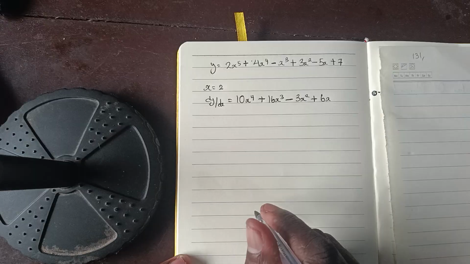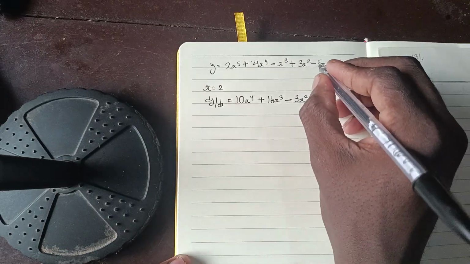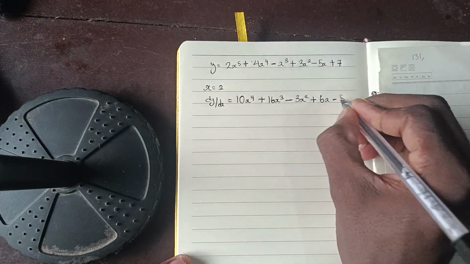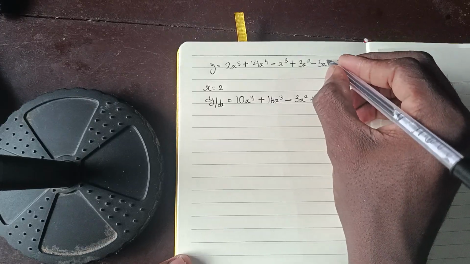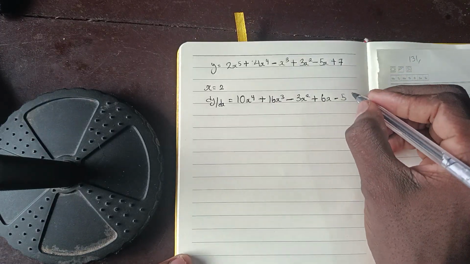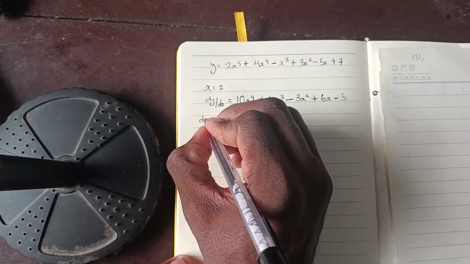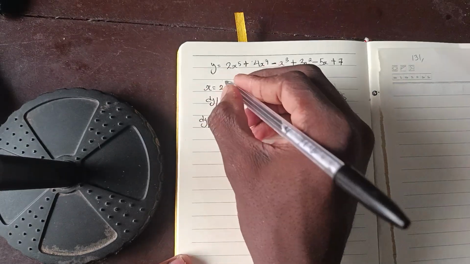2 minus 1 is just 1. Then we have minus 5. This is 5 multiplied by 1 because of this. 1 minus 1 is 0. And anything raised to power 0 is what? Is 1. Then we proceed by saying dy over dx is equals to.